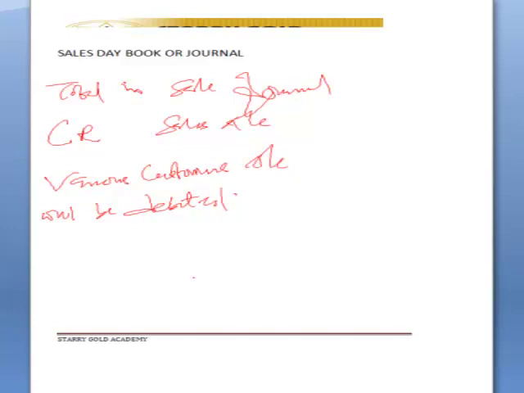And there's a need for us to also recognize what we call trade discount. A trade discount is given to a customer in order to ensure bulk purchasing.